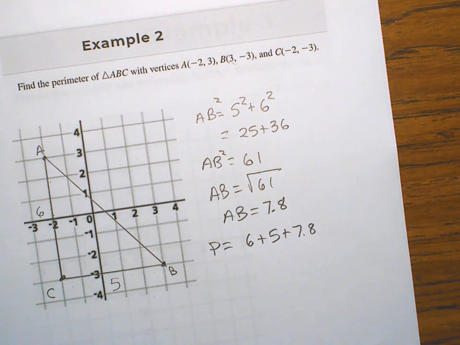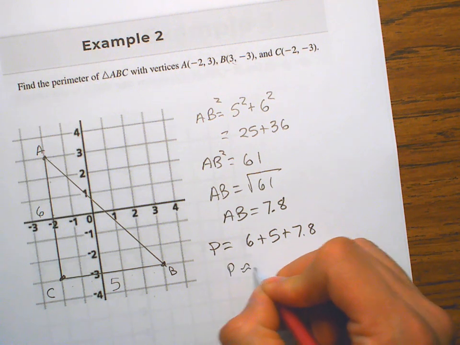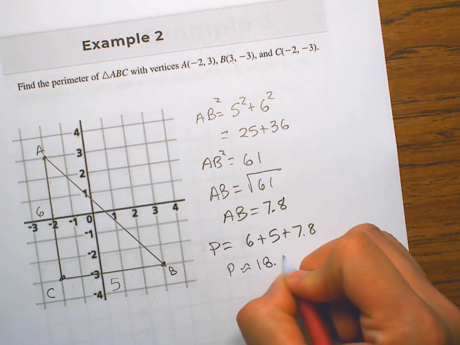So 6 plus 5 plus 7.8. The answer is approximately 18.8.